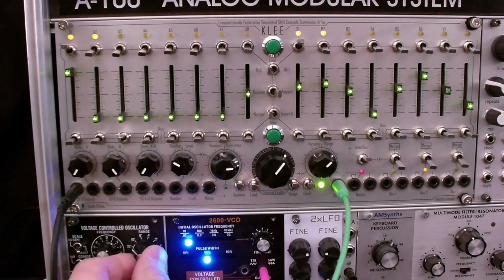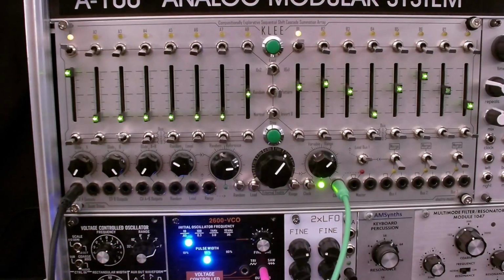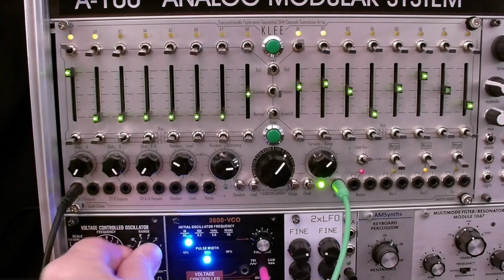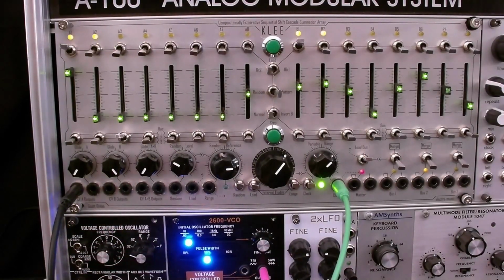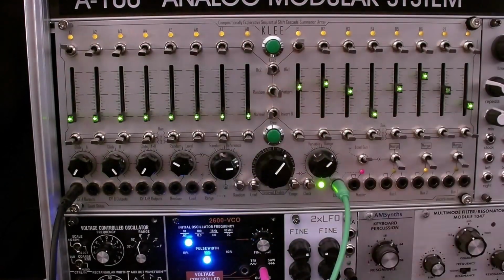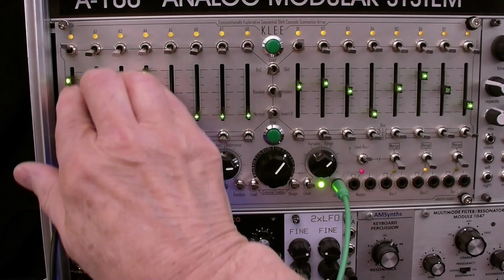Next, let's test the range. At the 1 foot stop, the clock is going too fast for the KLEE, and it just freezes. Next, I'm going to remove the reset so that we've got 8 steps, and we'll dial in a square wave.